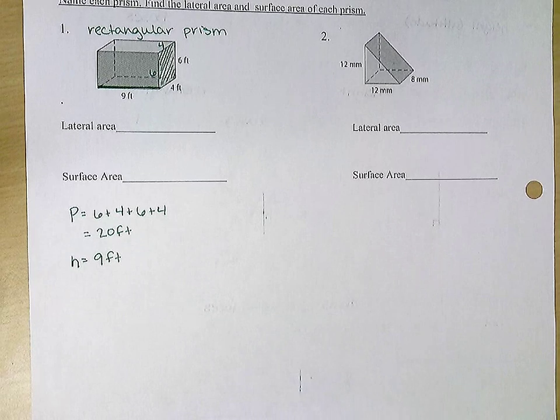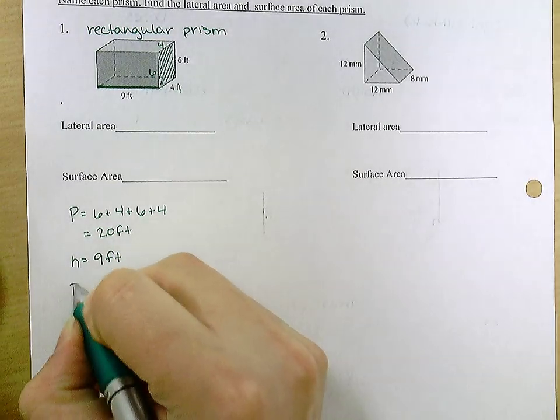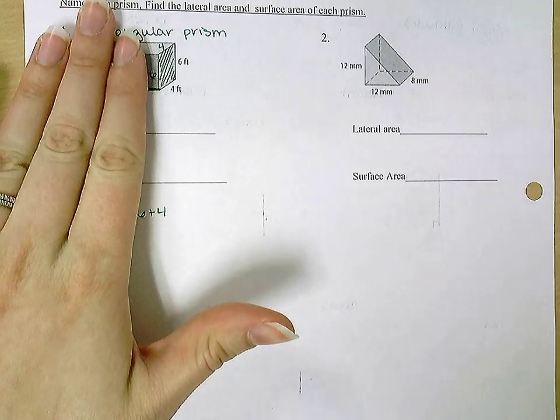Then I'm just going to solve for capital B right away too, since I need P, H, and B. B is the area of the base, so you just look at your base shape.